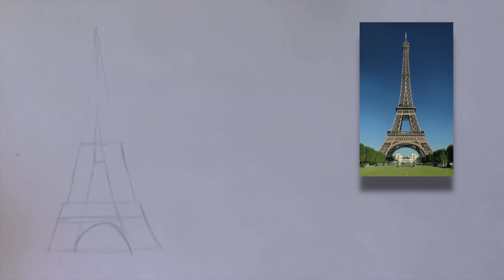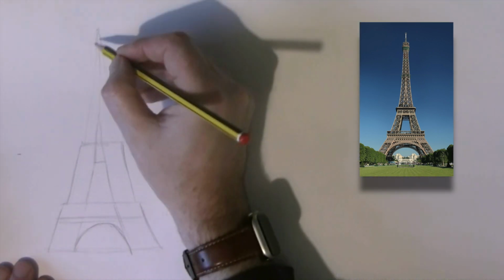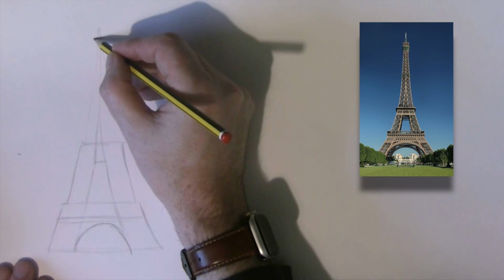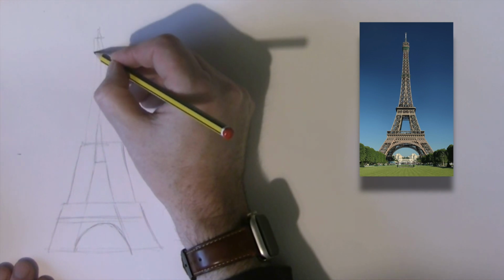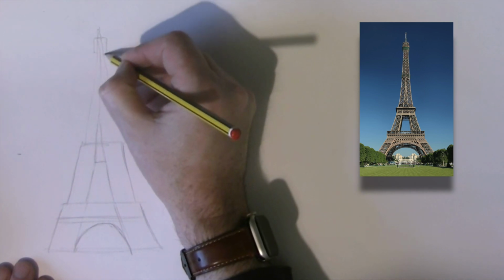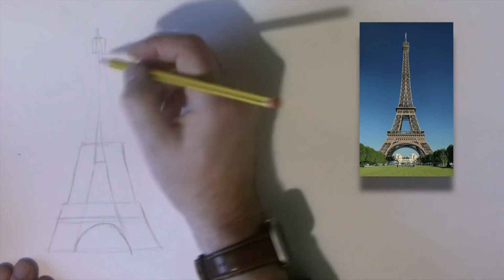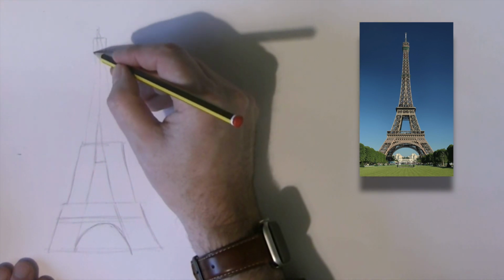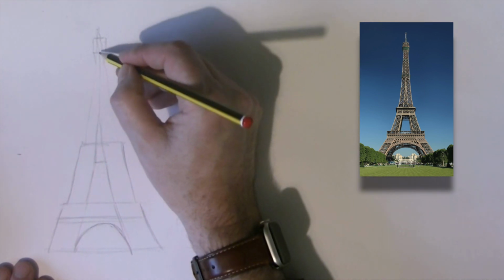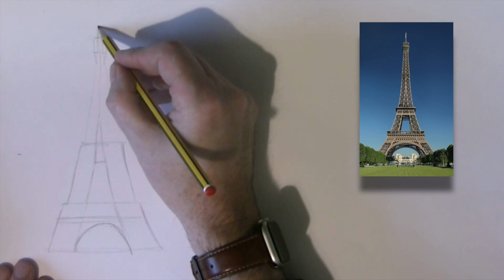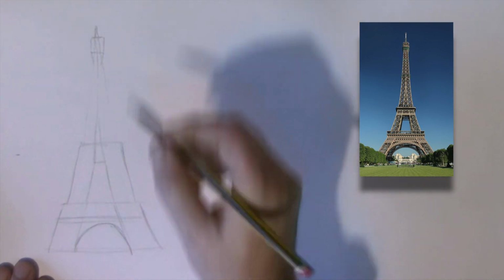Let's start adding a bit of detail in. The first thing that's easy to do is adding a little square at the top here. This will change a little bit. We're just going to do a little square at the top, and then gently bring those lines down a little bit there. Not so much at the top, though. I want that to look a little square and flattish there.